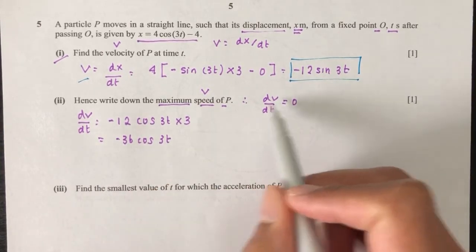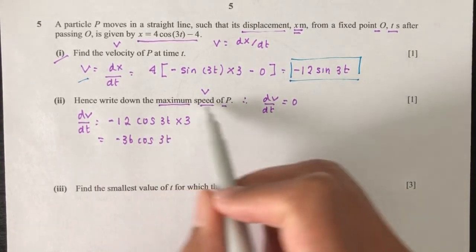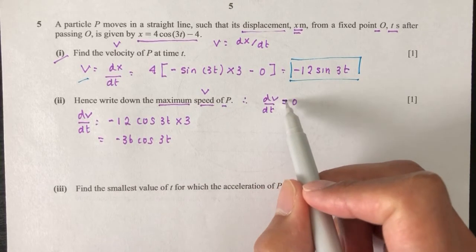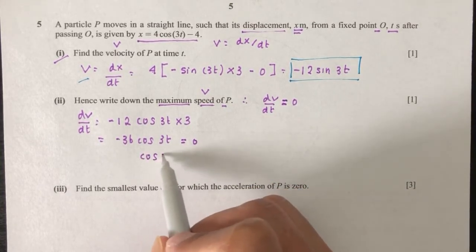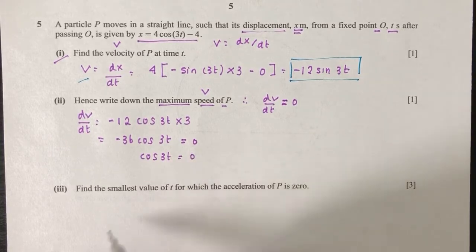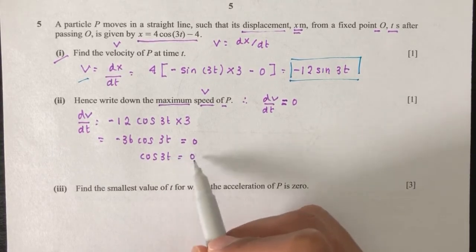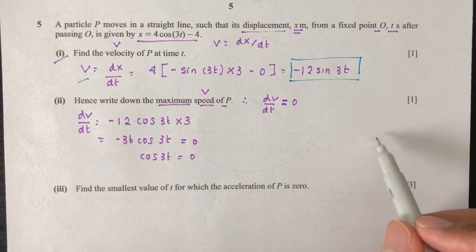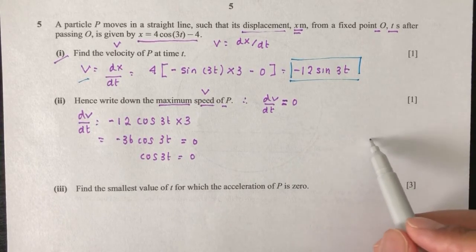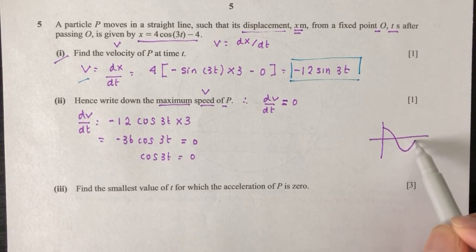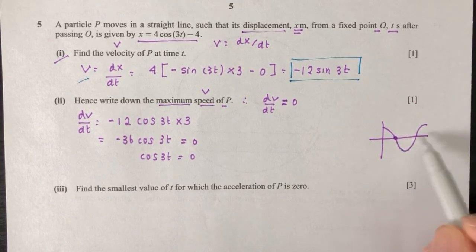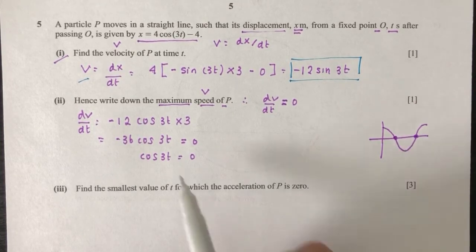So now we have to find the maximum speed of P. We have to equate this to 0. So cos 3t equals 0. So when is cos 0? We have to look at the graph, or you can use your calculator as well. But just for knowledge, the graph looks like this, and these 2 points are when it is 0.